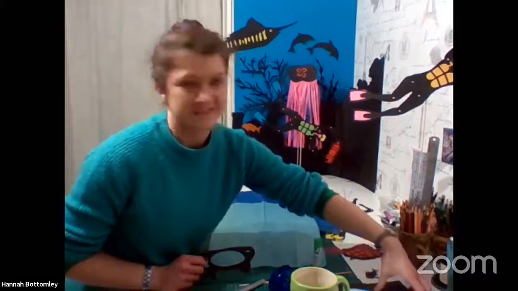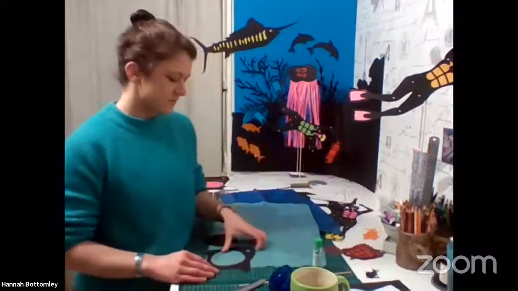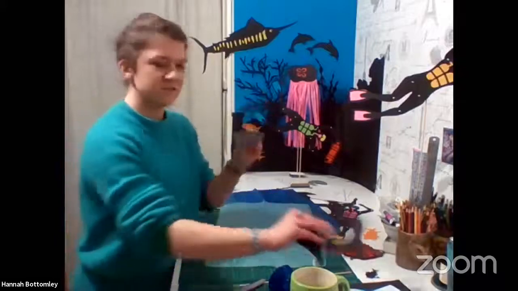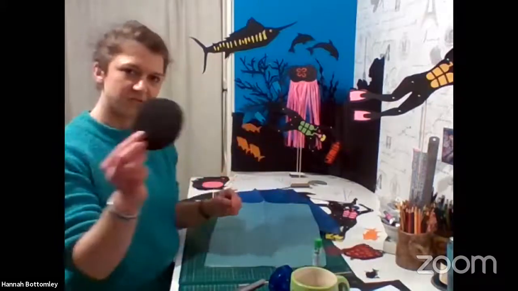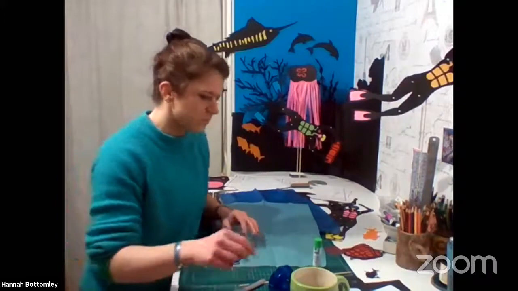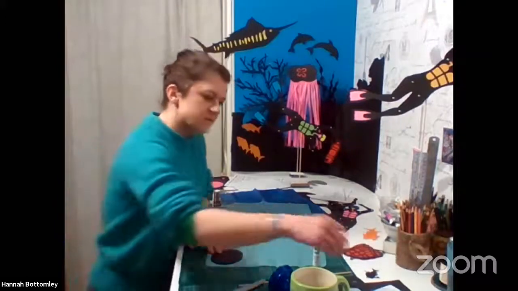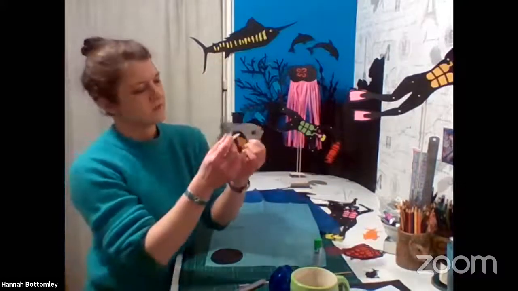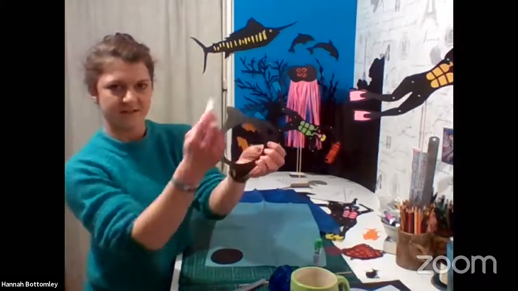So, importantly, when you cut out this bit, you want to keep the middle bit, because we're going to use that to trace around. So don't throw that bit away, that's really important. I'm going to pop that on here. And when you're going around it, you want to be thinking that you need to glue it onto this area.